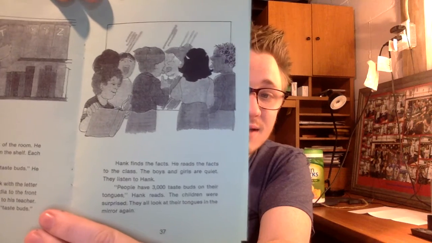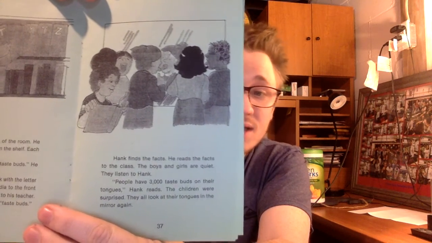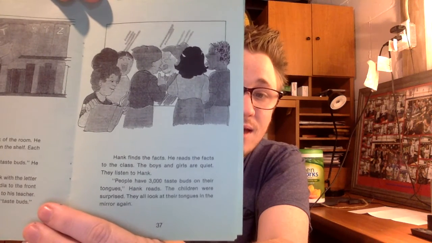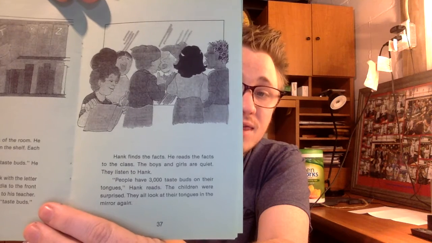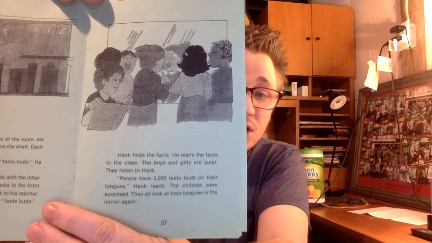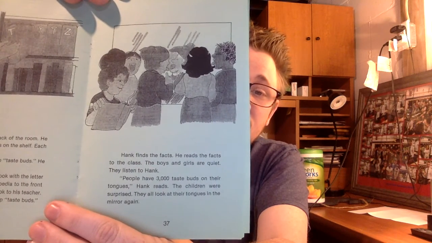Hank finds the facts. He reads the facts to the class. The boys and girls are quiet. They listen to Hank. "People have 3,000 taste buds on their tongues," Hank reads. The children were surprised. They all look at their tongues in the mirror again.